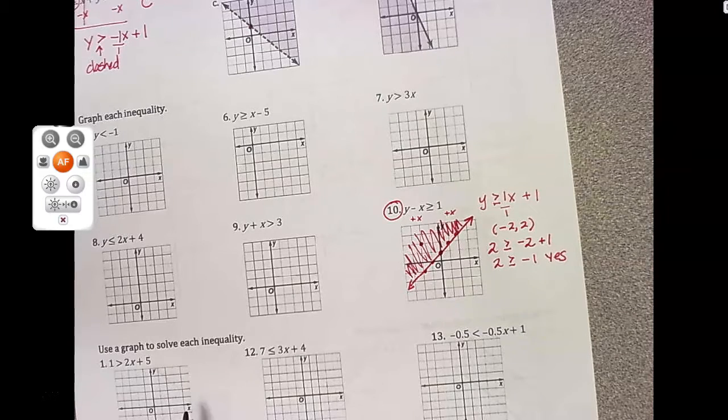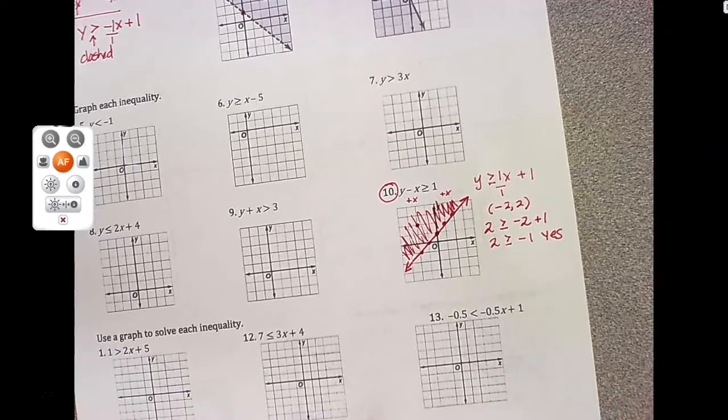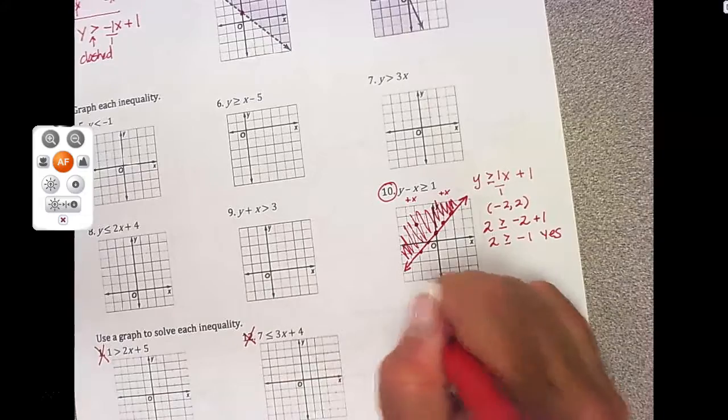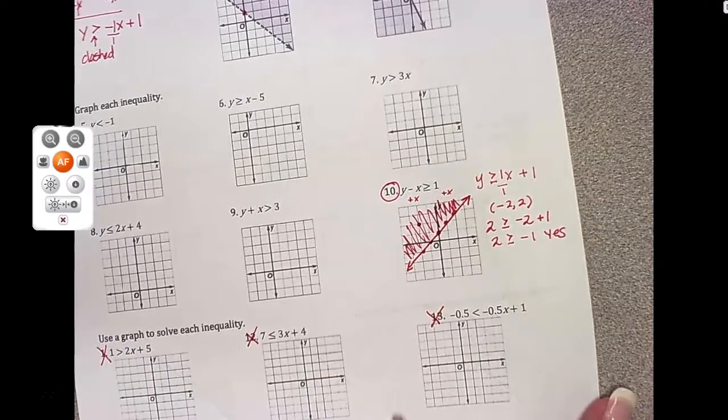And it looks like at the bottom in 11, 12, and 13, the graphs did not come through on the copy. So we are going to skip 11, 12, and 13. So see there, you got a benefit from watching the video. You got 3 problems you got to skip.